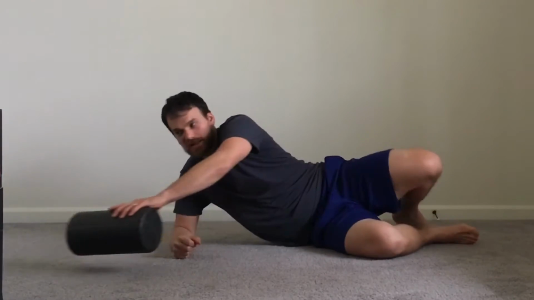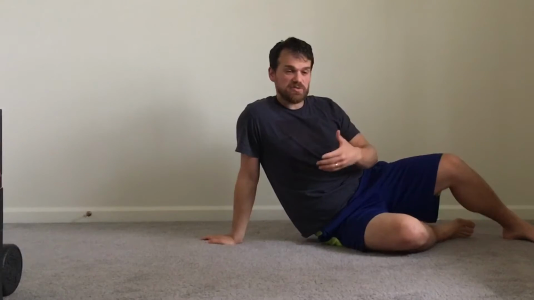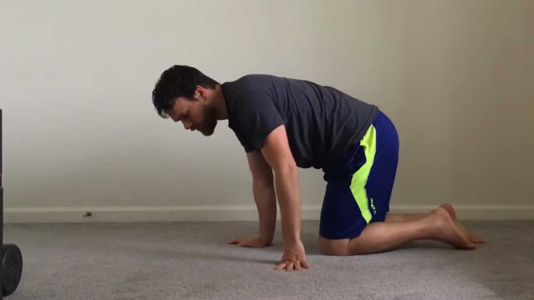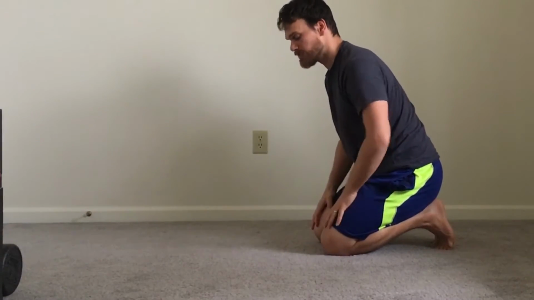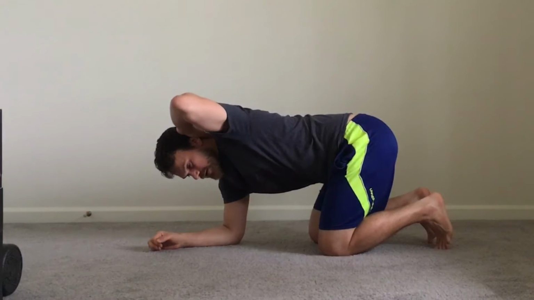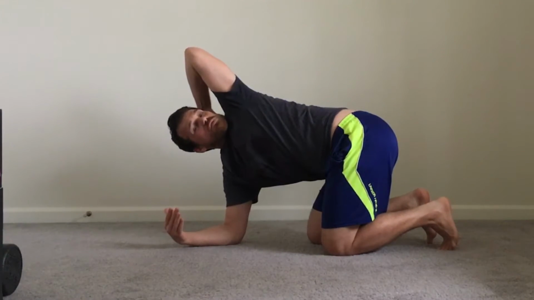So the next thing we want to work on is the rotation after we get those ribs mobile a little bit more, because that's really one of the primary functions of our thoracic spine, is to create rotation. So a good way to do that is if we get into the on knees position, then we go down onto our forearms, and then we take our hand and reach it behind our head. And then this elbow, I'm going to point up at the ceiling, right? So that's working on rotation in one direction.